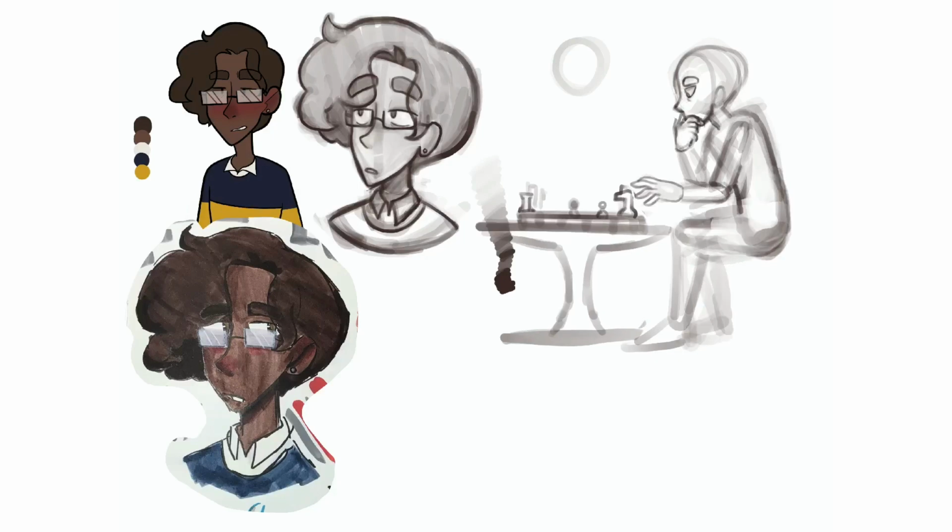So right here I'm drawing him playing chess against nobody currently. I didn't draw the other person, so I don't know if he's playing against himself, that would kind of be funny, or playing with another person, but he's just sitting there thinking of what the best move will be. For the first drawing I did, I just did a sketch to get a feel for him and warm myself up for the day.